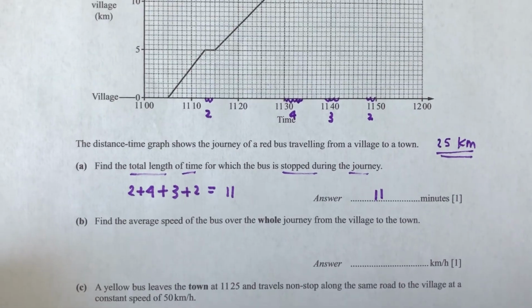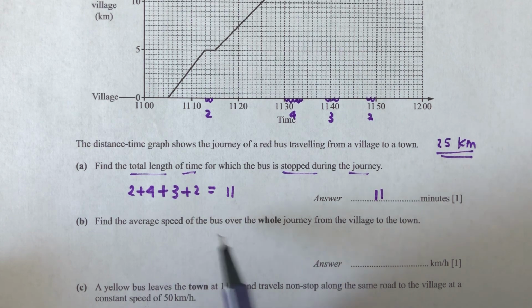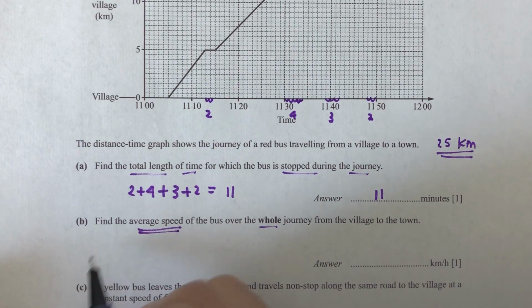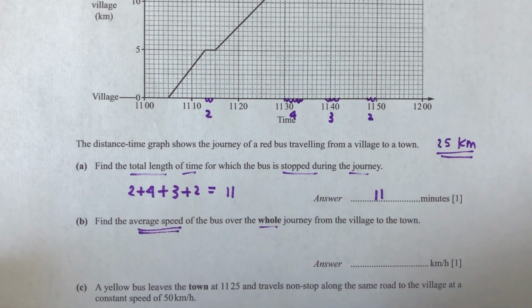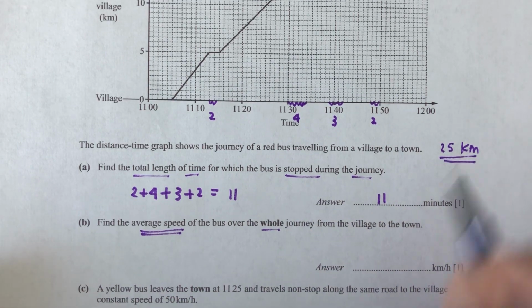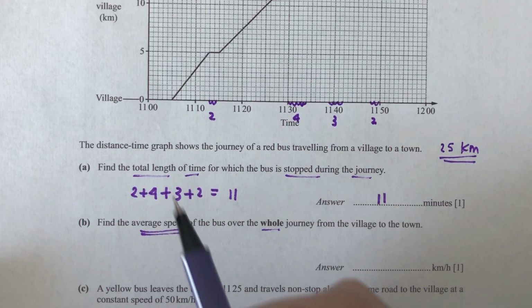Now we have to find the average speed of the bus over the whole journey. Speed is distance over time. Distance is 25 km, as we found. What is the time it took to travel from village to town?